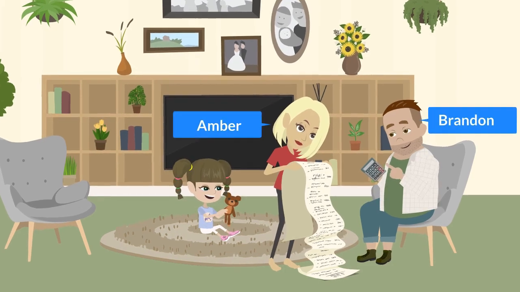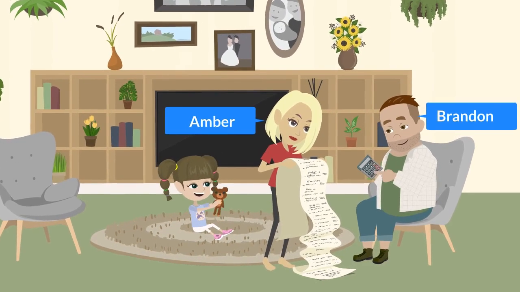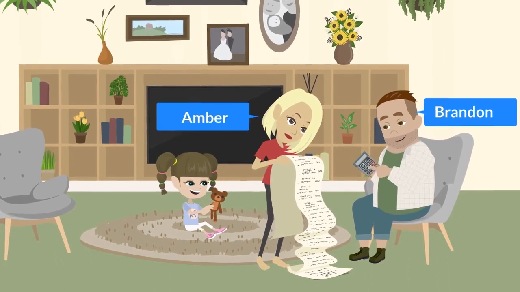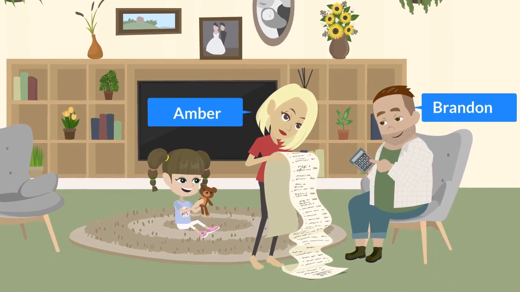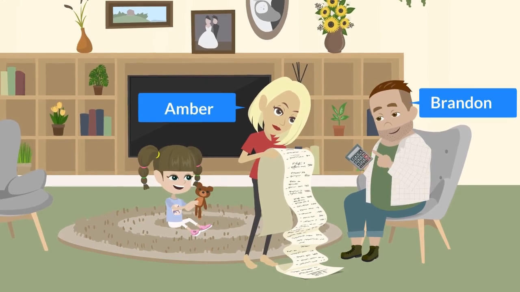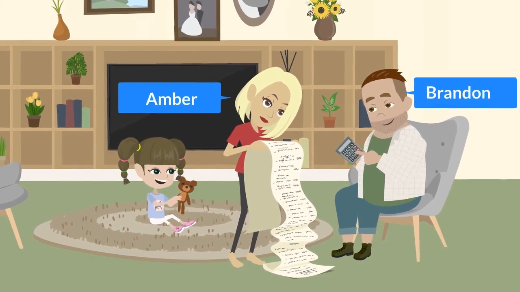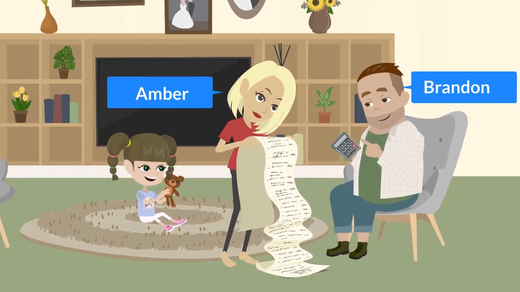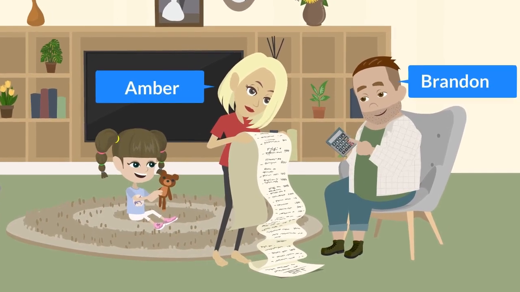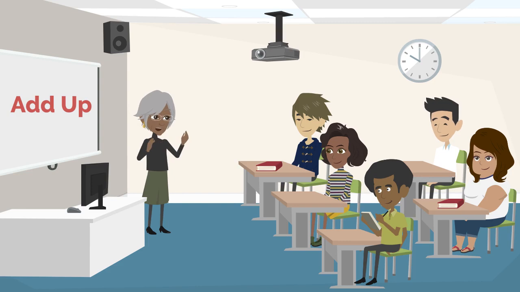In this conversation, Amber seeks assistance in calculating their monthly expenses. Brandon helps by guiding them through each category and adding up the amounts. Together, they determine the total expenses for the month, which is $1,380. Can anyone provide another example of using "add up" to calculate?